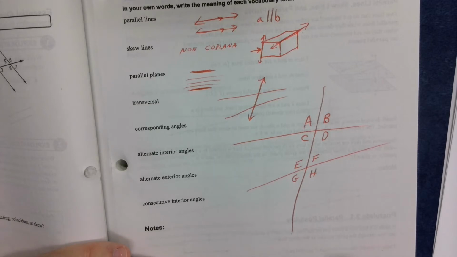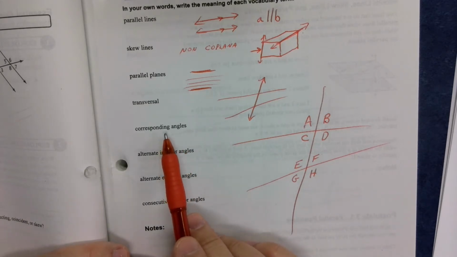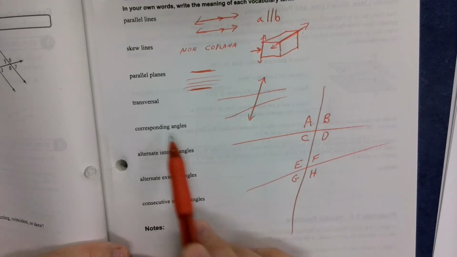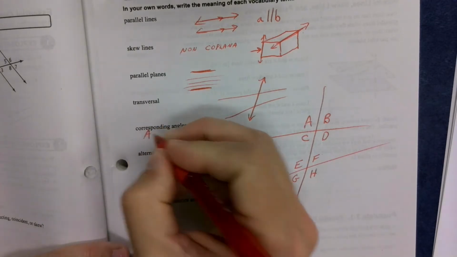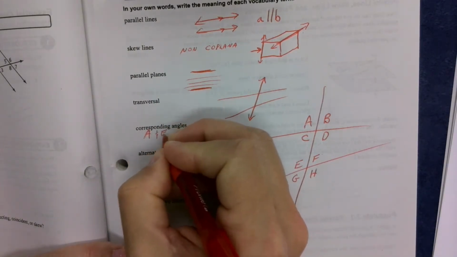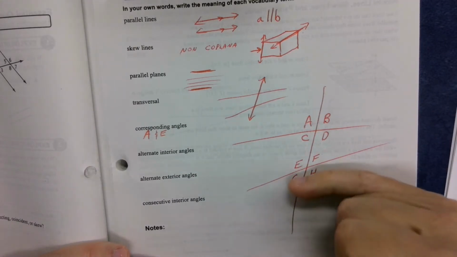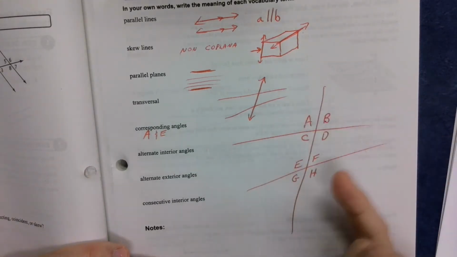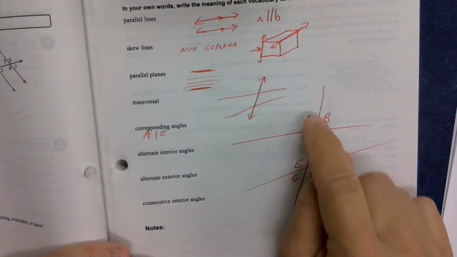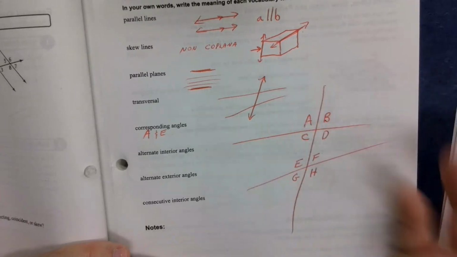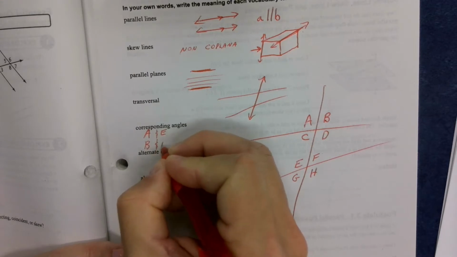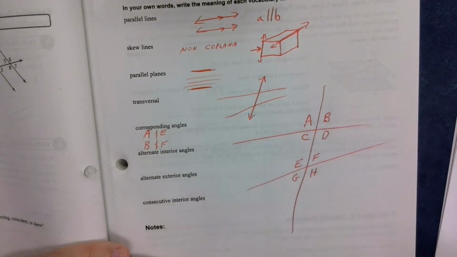So the first thing I'm going to talk about is corresponding angles. There are several pairs of angles that are corresponding angles. I'm going to put this: A and E are corresponding angles because they're both above the lines and to the left side of the transversal. So this is the upper left quadrant of this and the upper left quadrant of this. So they correspond to the same location. So then B and F are also corresponding angles.